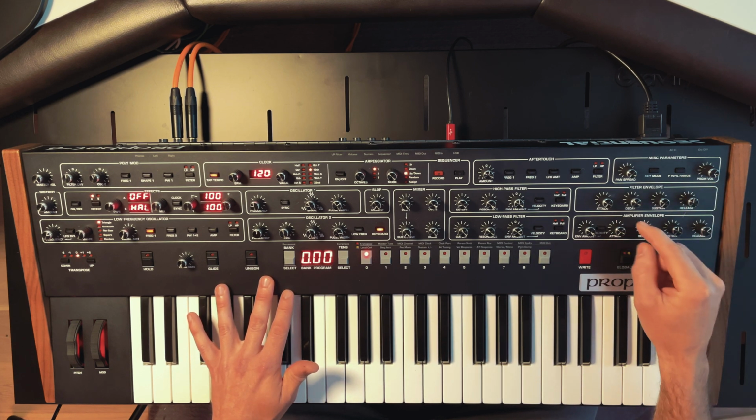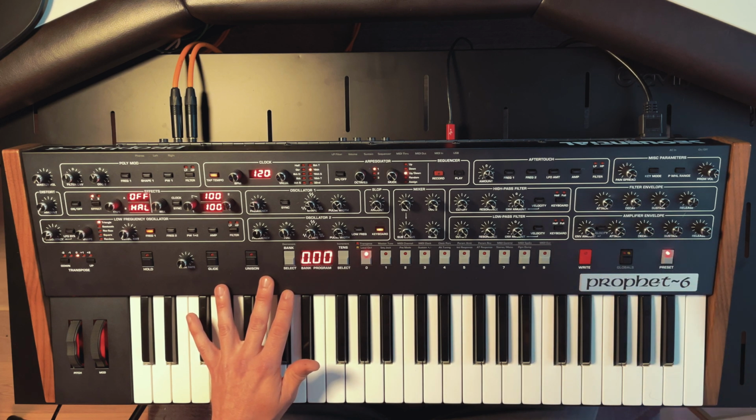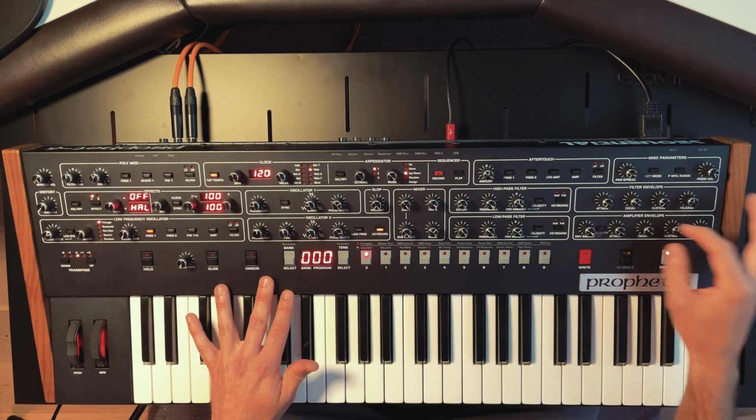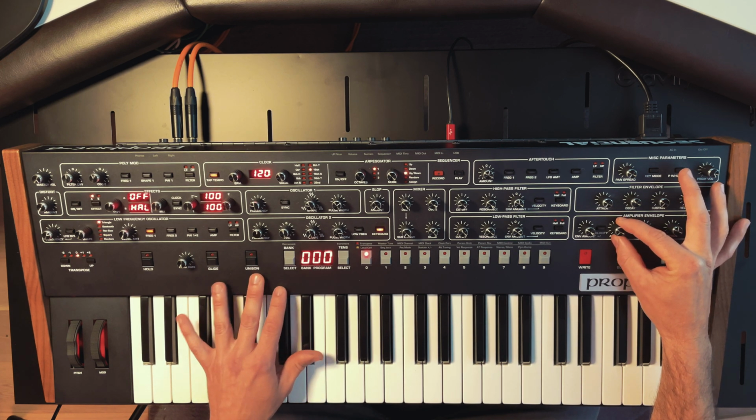We'll also bring the attack up just a little bit, because if you have it too low, you can sometimes get a click that can be desirable, but not in this case. We're going to just slowly bring the attack up.